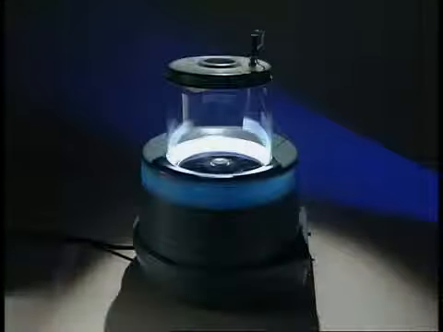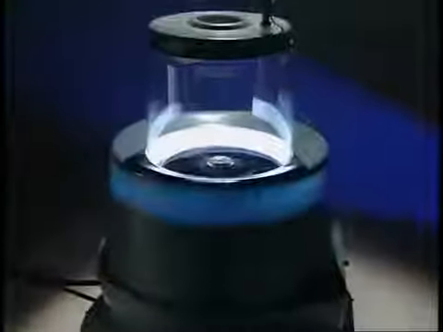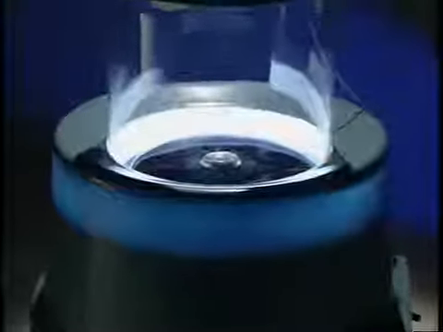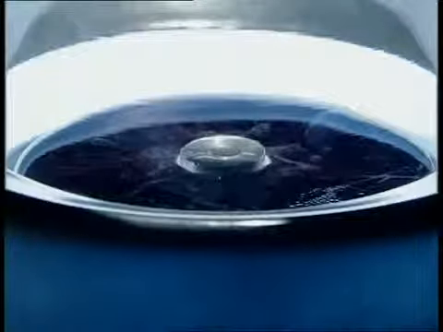A cloud chamber also makes the effect of some nuclear radiation visible. The chamber contains air saturated with alcohol vapor. The metal disc in the middle is a radioactive alpha source. As the radiation shoots through the alcohol, it leaves behind a vapor trail. That's because nuclear radiation ionizes air.